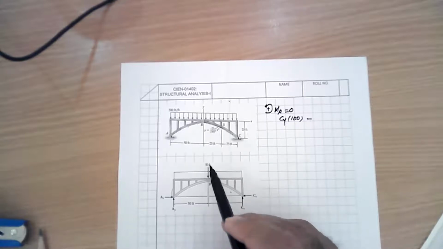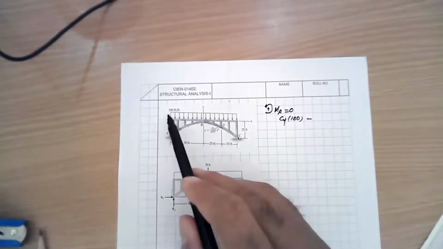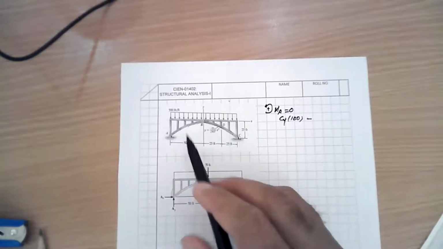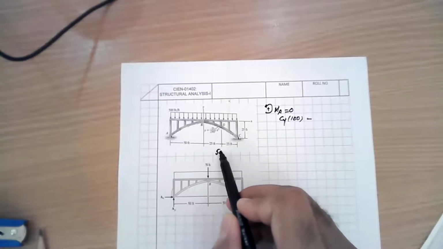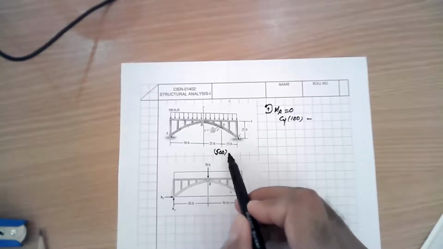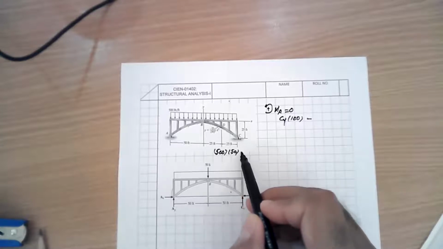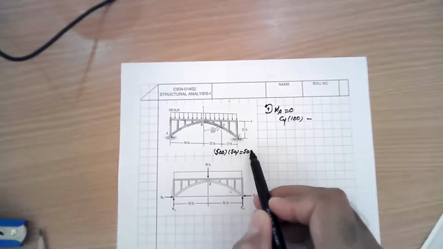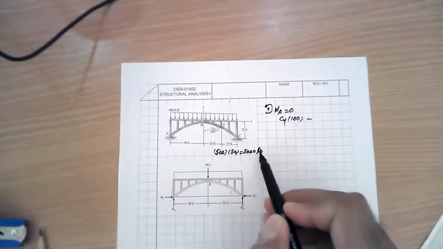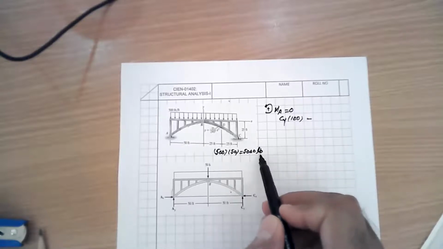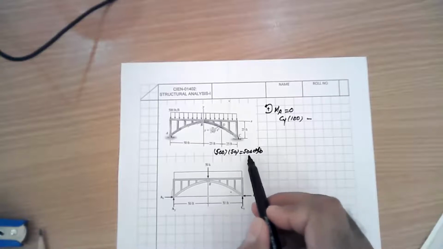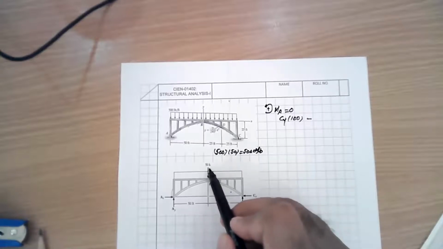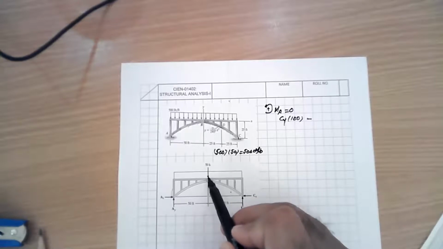Now the 500 uniformly distributed load into span, which is 100, it will be 50,000 pounds. 1 kip is equal to 1,000 pounds, so it will be a 50 kip equivalent load at the ground.